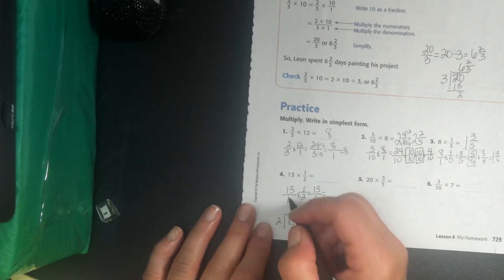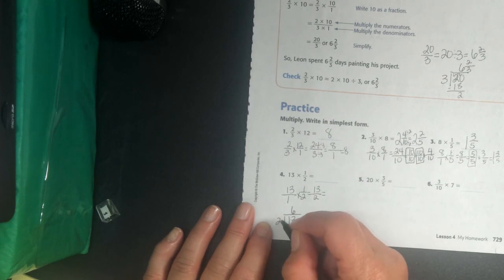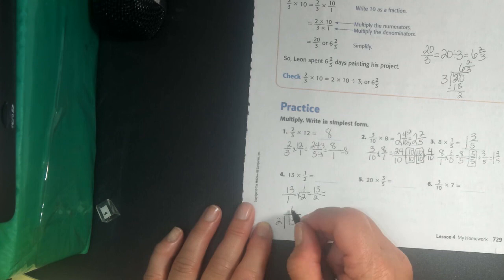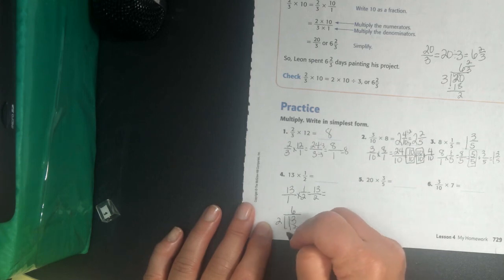So 13 divided by 2 is, can 2 go into 1? No. Can 2 go into 12? So can 2 go into 13? Yes. It goes into 12 6 times, right? But 12 is less than 13, so that's a good number for me to use. I'll subtract.